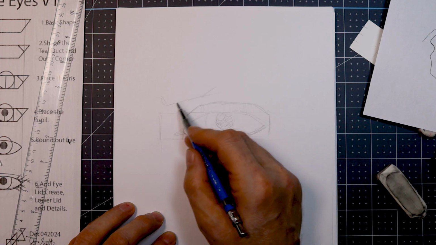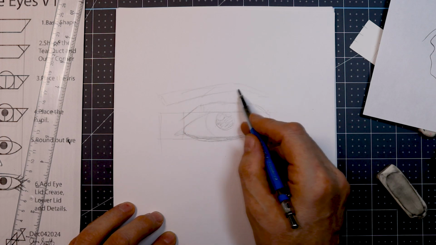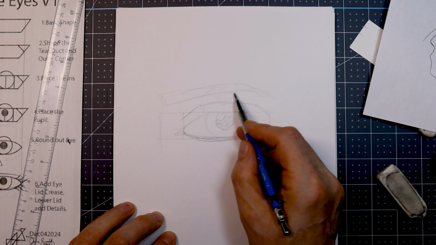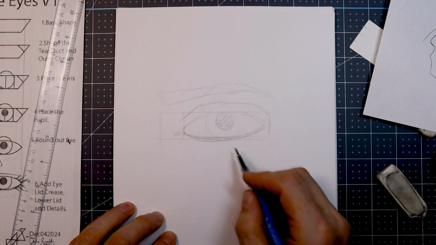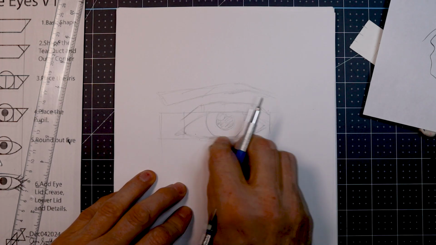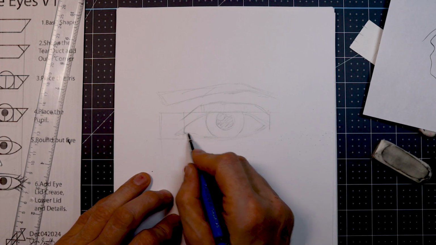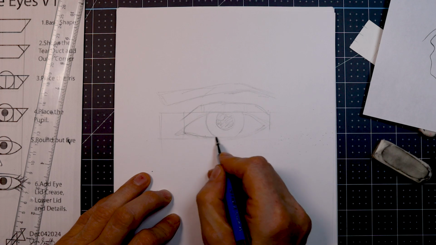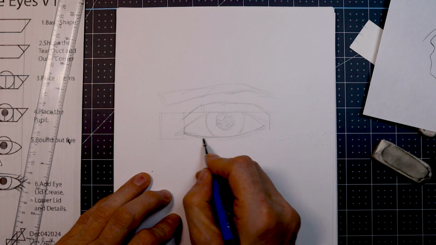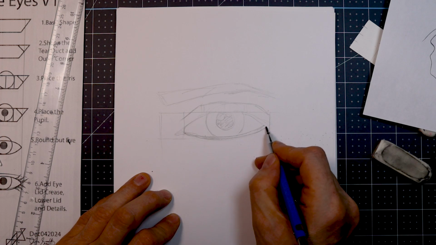And yeah, why not? Let's put in the eyebrow on this one. The eyebrow goes about to 3/4 of the eye and then slants down. I didn't like the bottom lid, so I'm going to refine it a little bit. That's better.